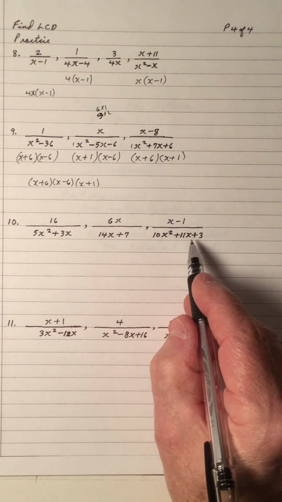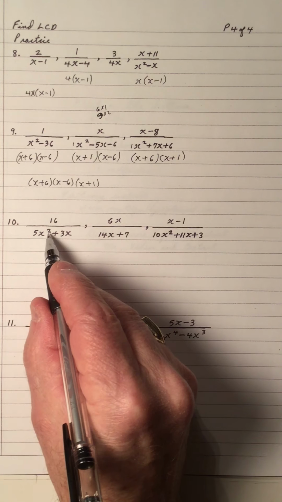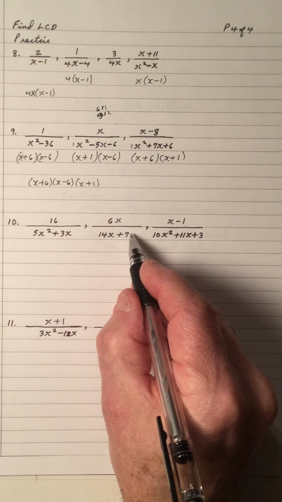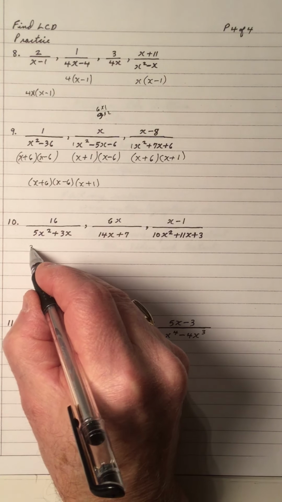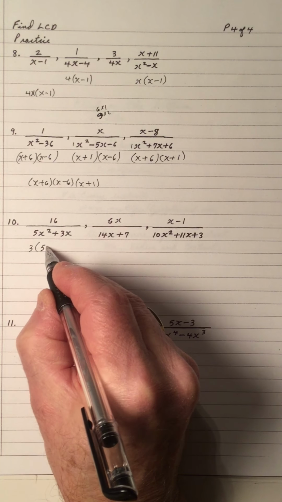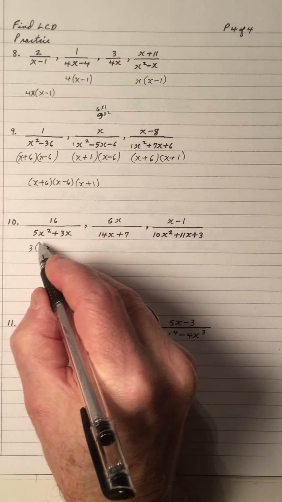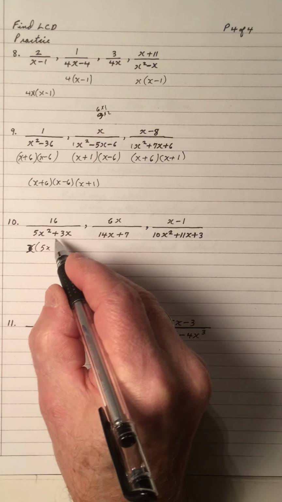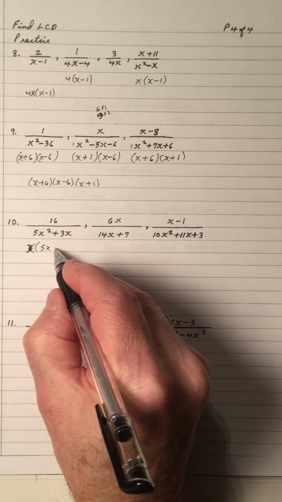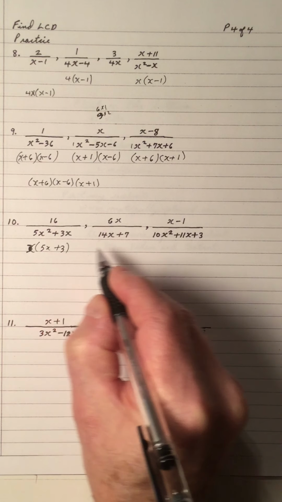And descending order, perfect. x squared, x, constant; x squared, 1 constant. And I see a 3 and a 5x, sorry, not 3. I see an x, just an x. x is the GCF, so that's 5x plus 3.